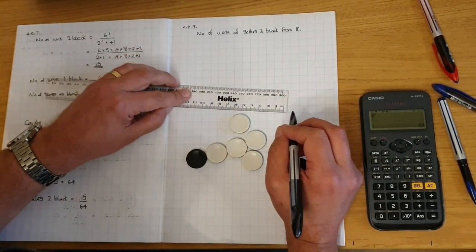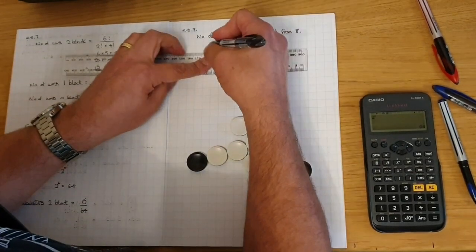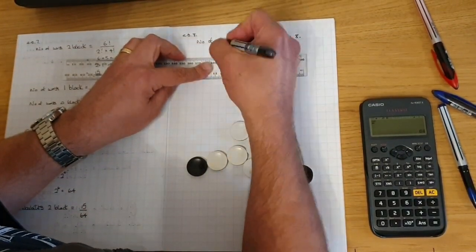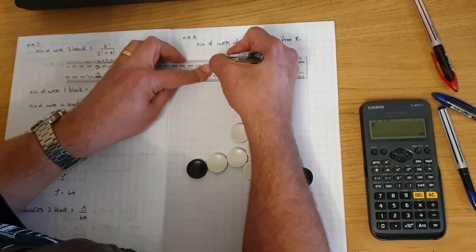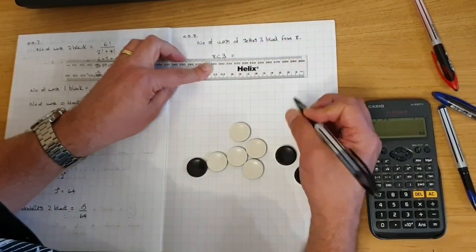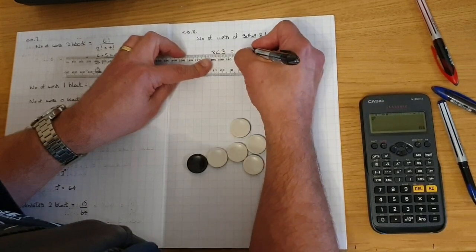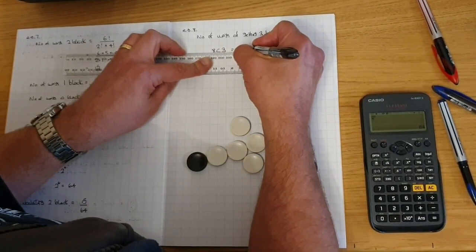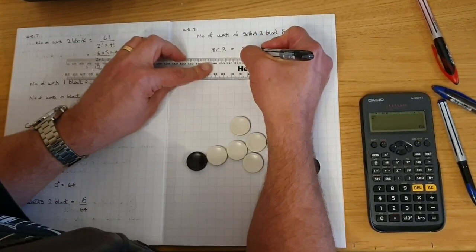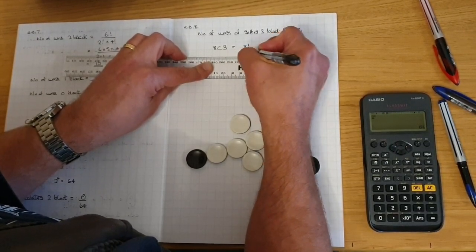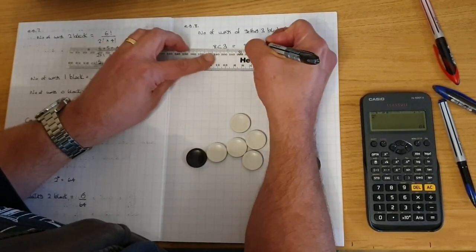Okay, hopefully you're back with an answer. What we're actually looking for here is 8C3. So we're choosing 3 from 8. So this is 8 factorial over 3 factorial, 5 factorial.